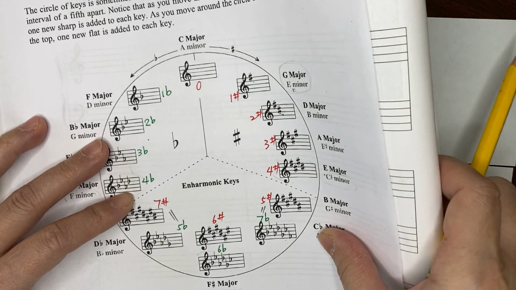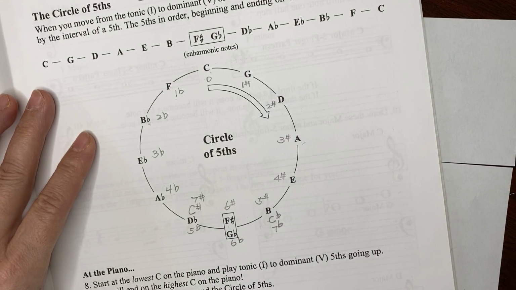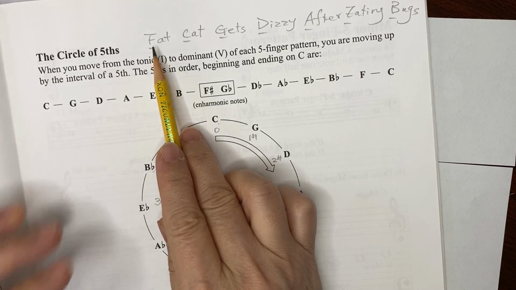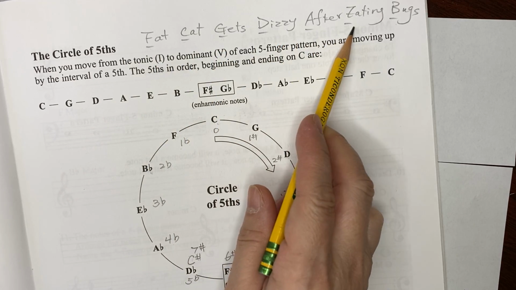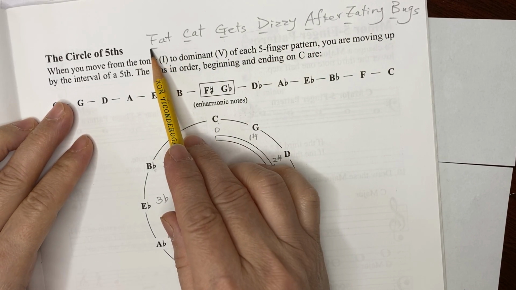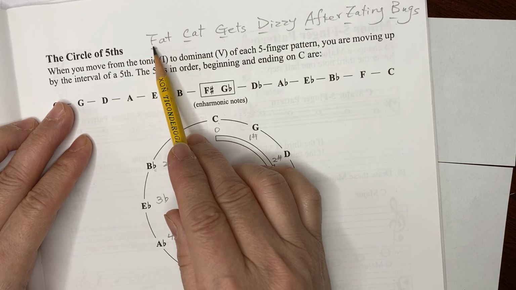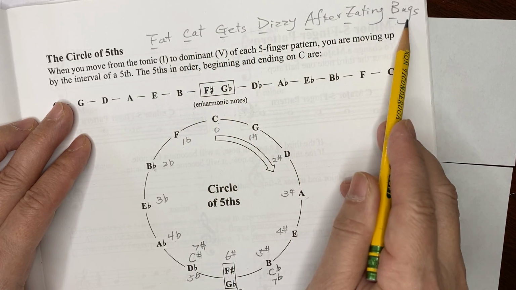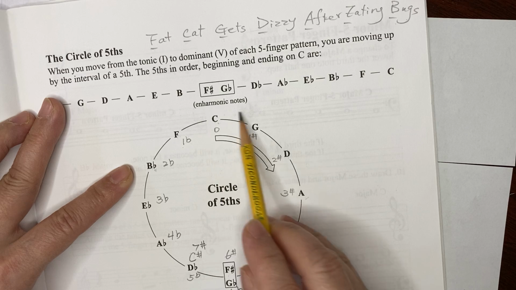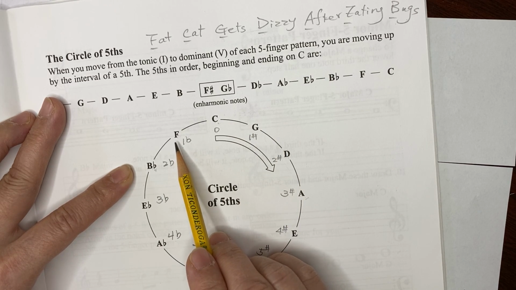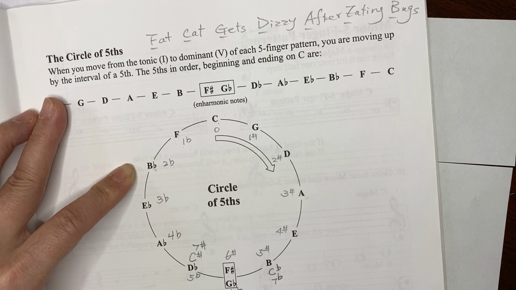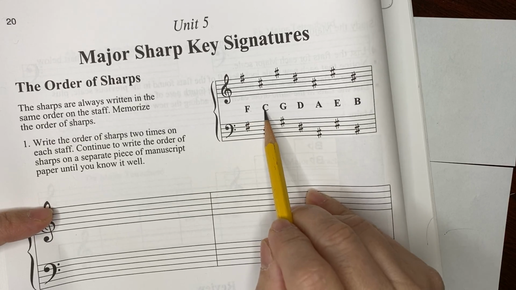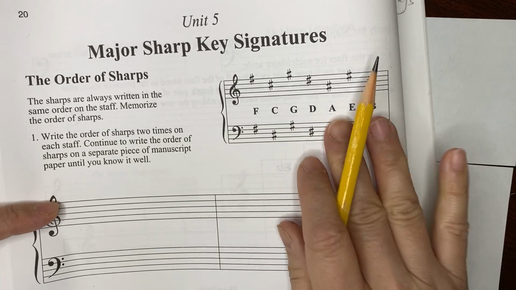First of all, we need to talk about the circle of fifths. This is a sentence I wish you can remember: Fat cat gets dizzy after eating bugs. You take the first letter of each word: F as fat, C as cat, G, D, A, E, B. It's the order of the key signature starting with F. It could be the order of the sharp sign key signature. Fat cat gets dizzy after eating bugs. We'll talk about this later.